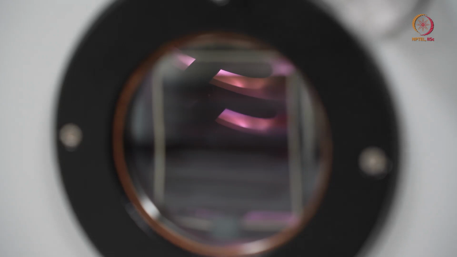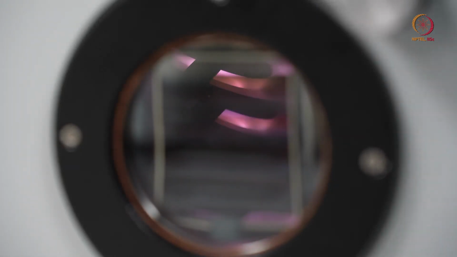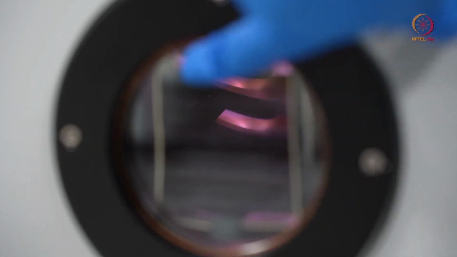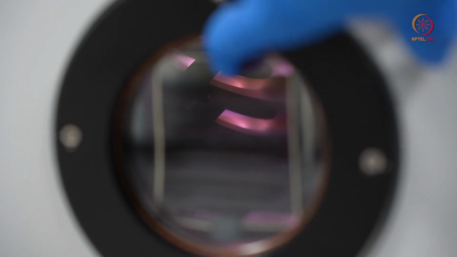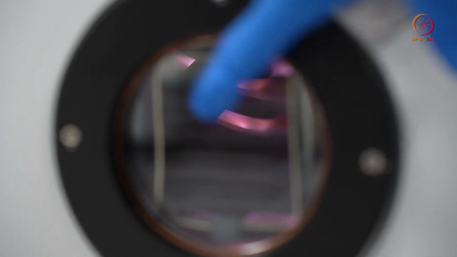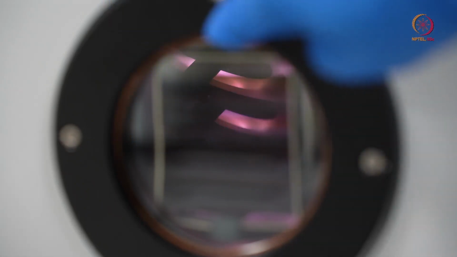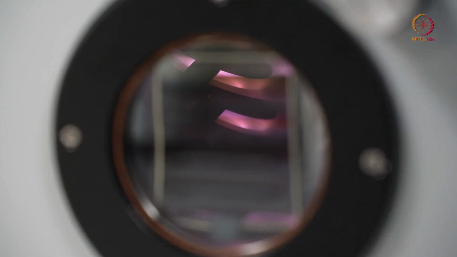Here at a closer view, through the viewport, you can check here. If we are just opening the viewport again for a better look, this is the plasma generated and this is the shutter. Now this is the magnetron 1. Magnetron 2 was that side, magnetron 1 is here. This is powered by RF power, RF frequency also you can say.